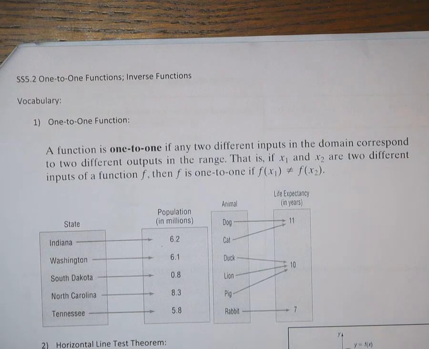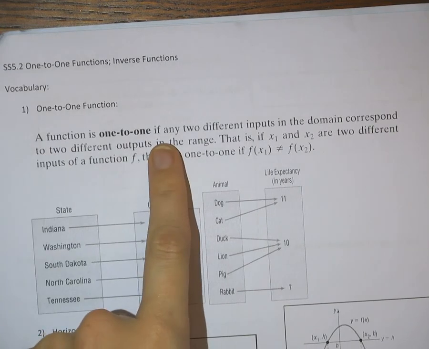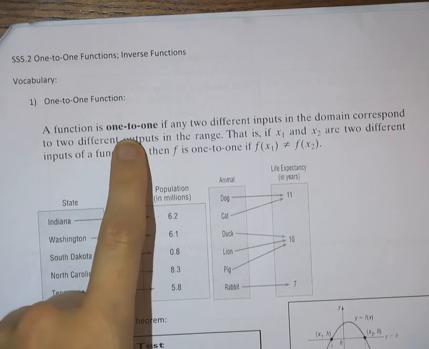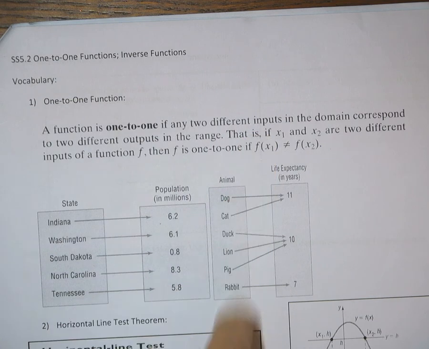So first of all, a one-to-one function, as we read here, is a special type of function. So we would say a function is a one-to-one function if any two different inputs in the domain correspond to two different, keyword is different, outputs in the range. That is, if x1 and x2 are two different inputs of a function f, then f is a one-to-one function if f of x1 is not equal to f of x2.